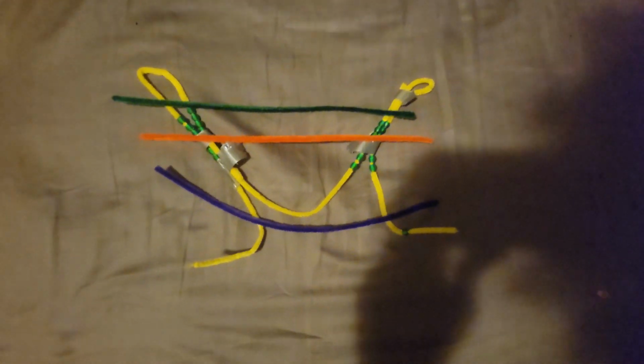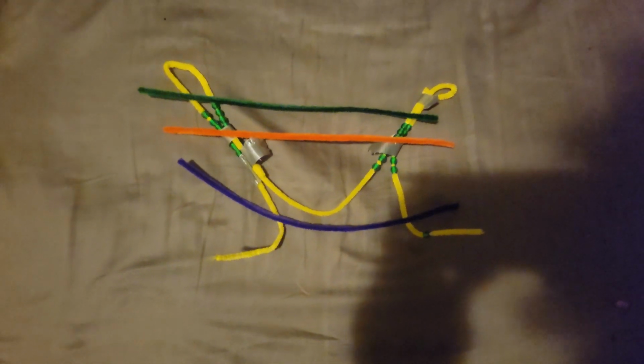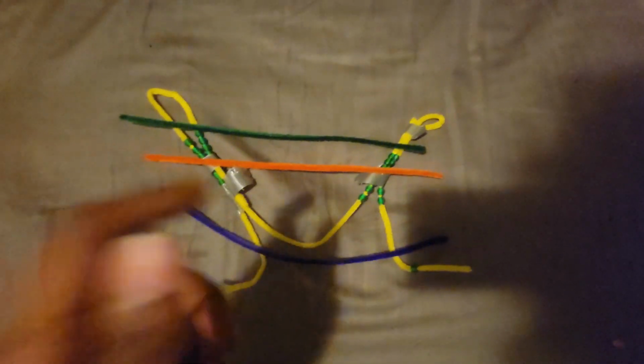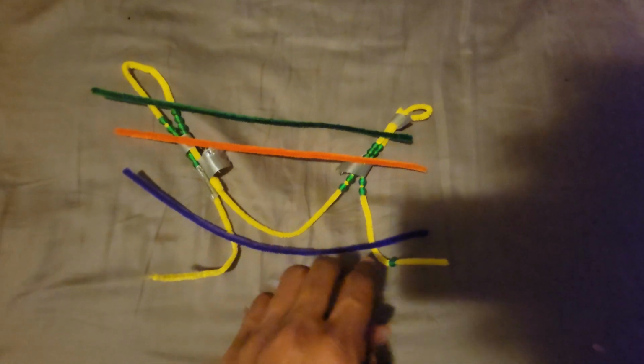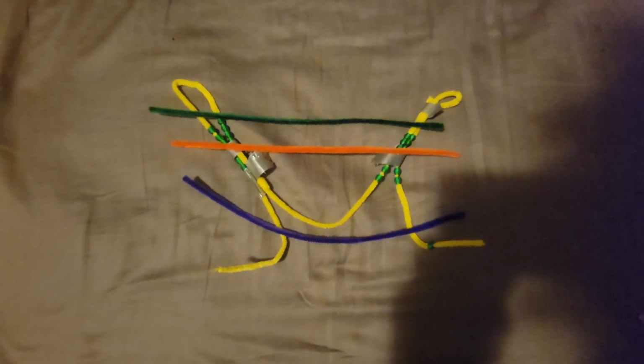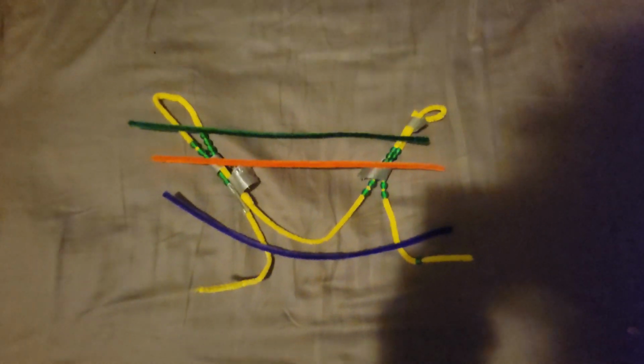The protein I was assigned for this project is the melanocortin-1 receptor, also known as MC1R. As you can see, I made it out of pipe cleaners and beads. The pipe cleaners represent the cell membrane, whereas this is the outside and this is the inside. And the beads represent the arginine 67, which aids in the regulation of skin pigmentation.